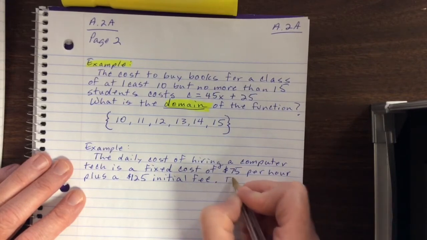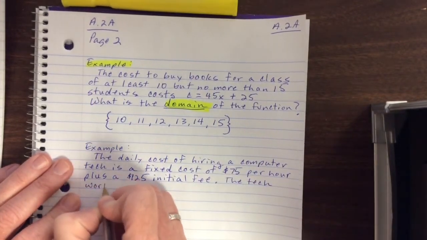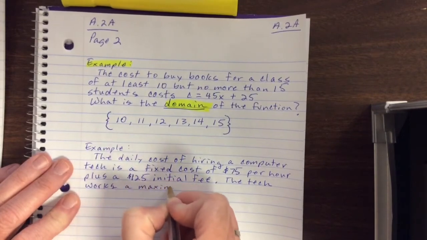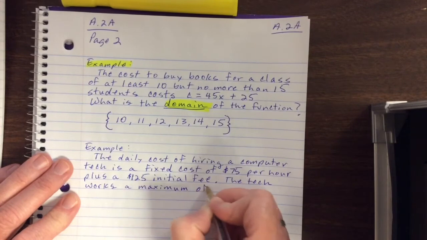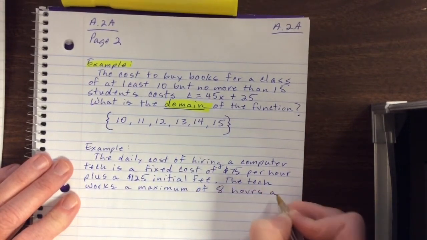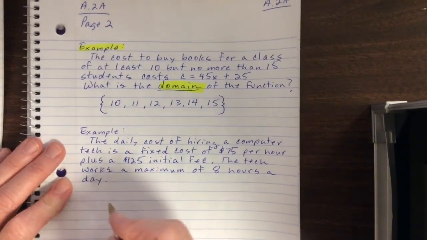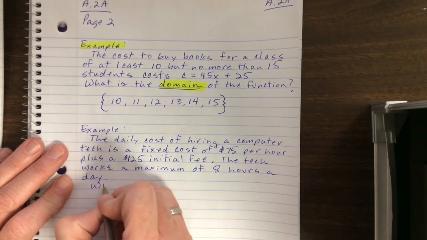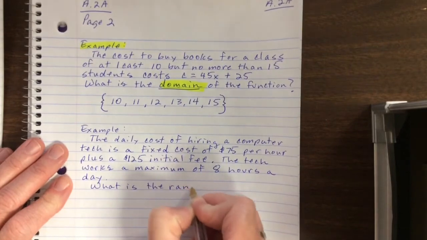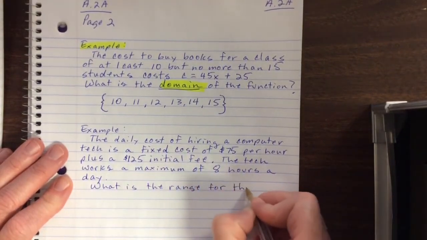So the tech works a maximum of 8 hours a day. Okay? So what is the range for this function?